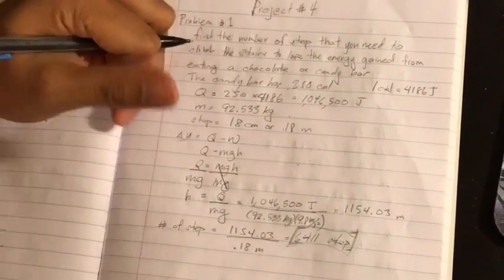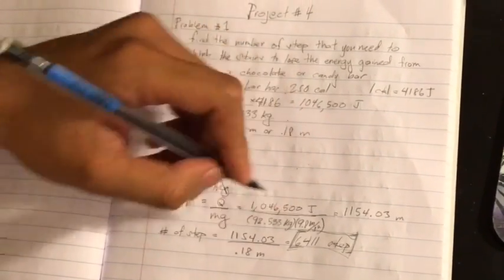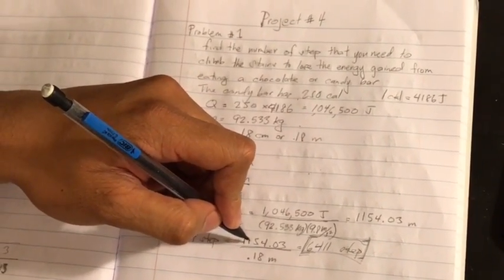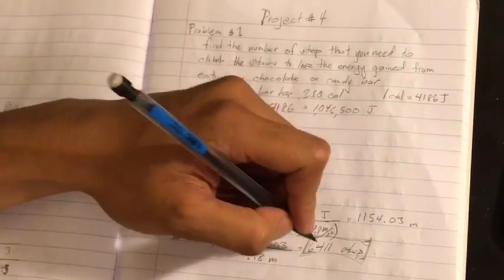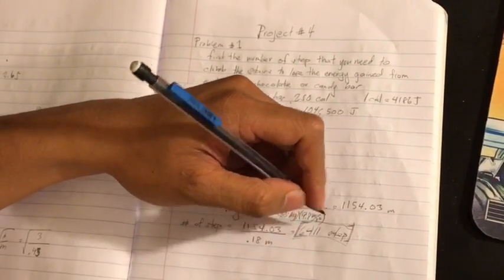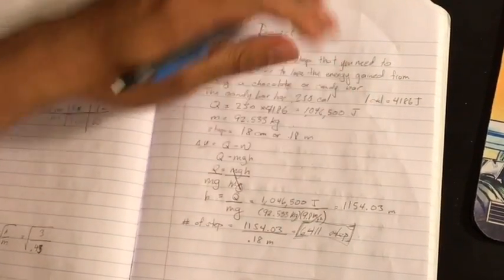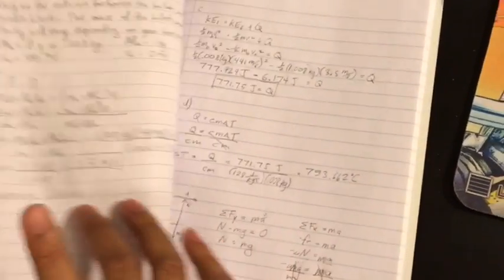To calculate the number of steps, we divide 1,154.03 by 0.18 meters, which results in 6,411 steps. And that's it for the first one.